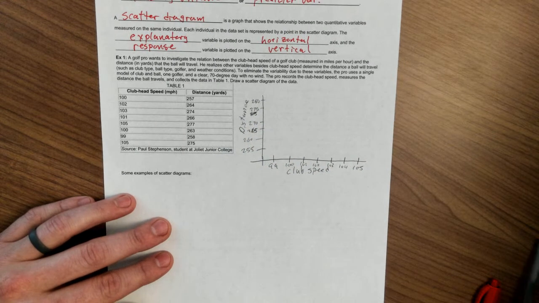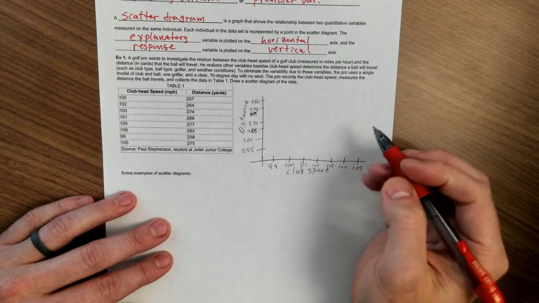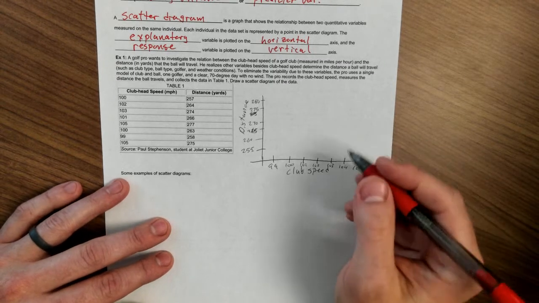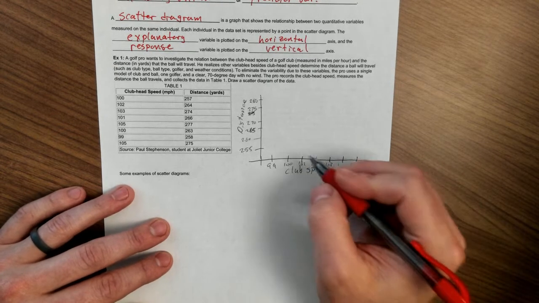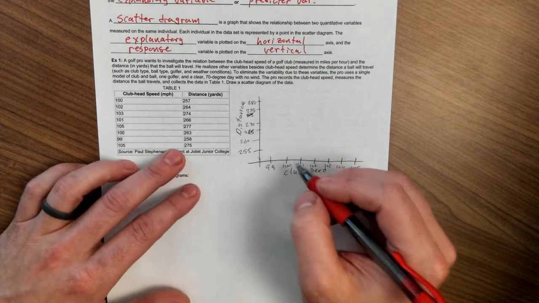So what we do now is just plot these points that we're given, and you can do this in the calculator, which you'll be able to see in the next video. So let's just start.